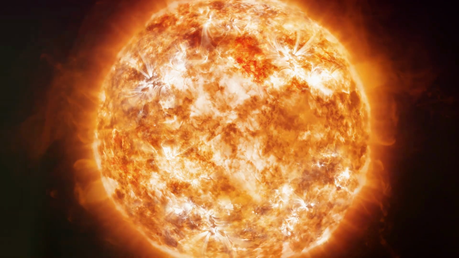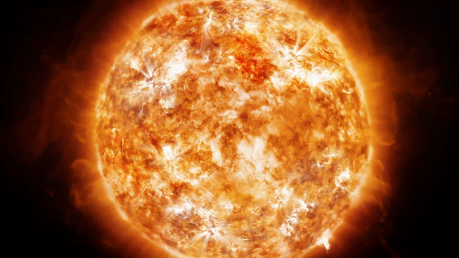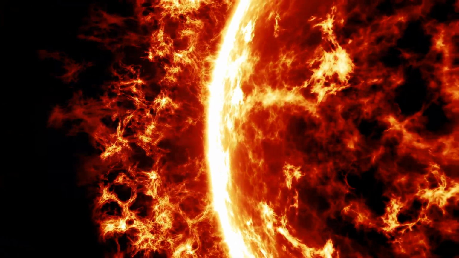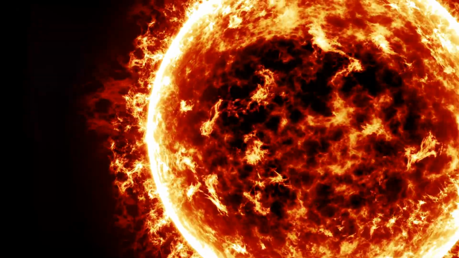Then, there are coronal mass ejections, or CMEs, which are large expulsions of plasma and magnetic field from the Sun's corona. These can travel through space and impact Earth, potentially disrupting satellites and power grids.